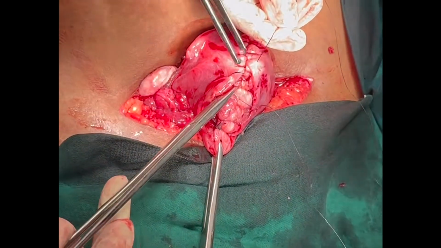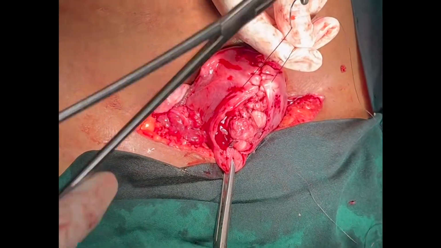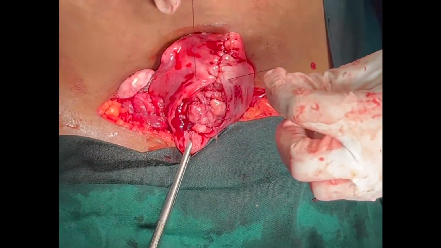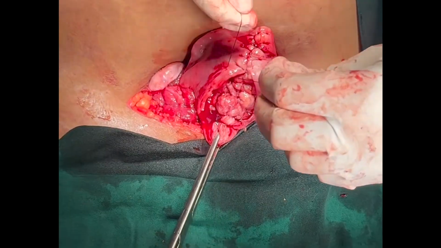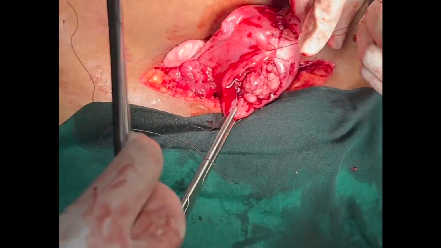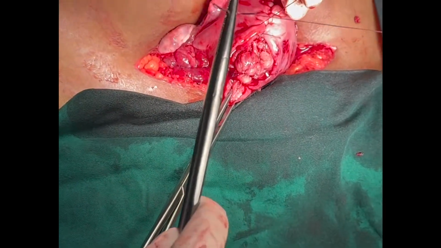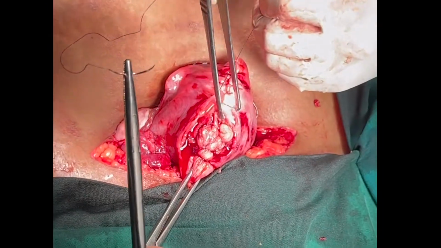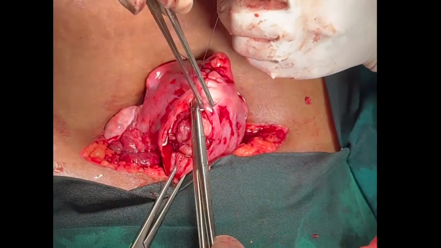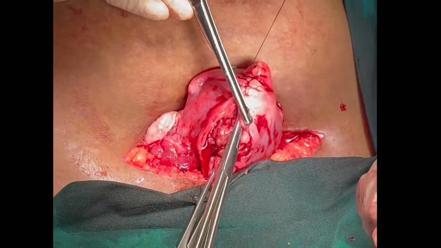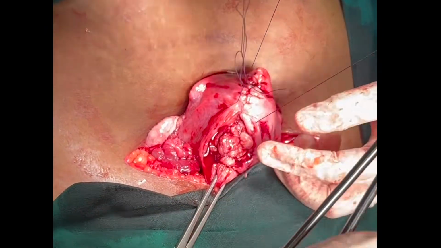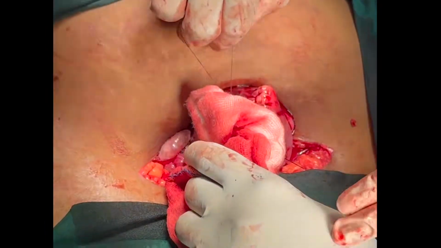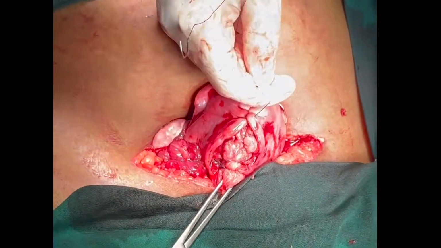Hold the margin. With your needle, go inside out. The assistant will tighten the suture for you. You change the direction of the needle in that time. Hold the other edge with the help of a tooth forceps. Go again from inside out. And tighten this suture also.